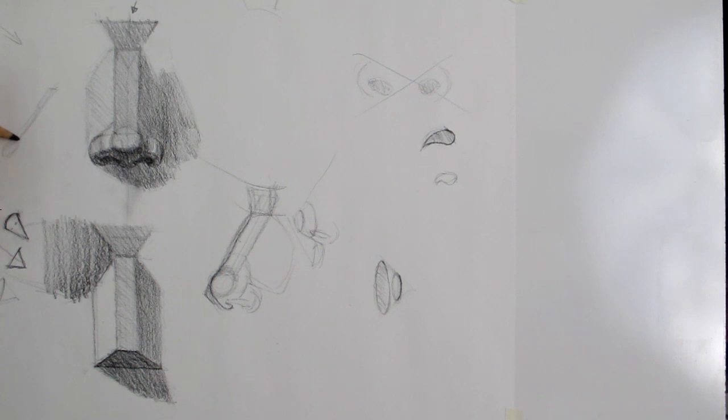Again, you would have the ball, but now you actually start to get some more of the projection of the ball coming off of there. And then you'd have this come down into the septum like so. And then you get the nostril over here like so. And then you'd have the wing of the nose. And then you have the side of the cone, so forth and so on.